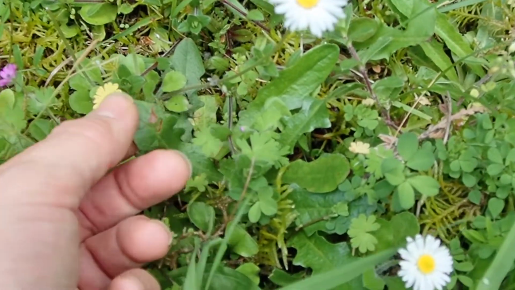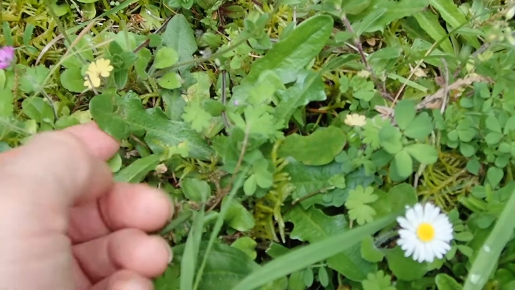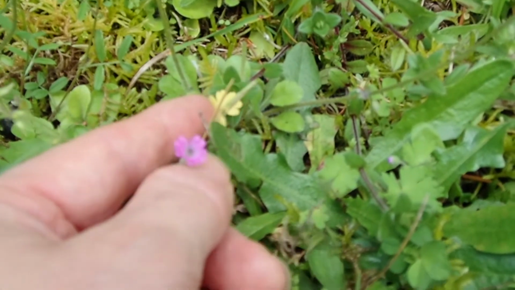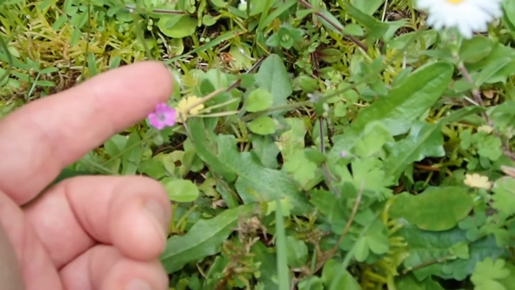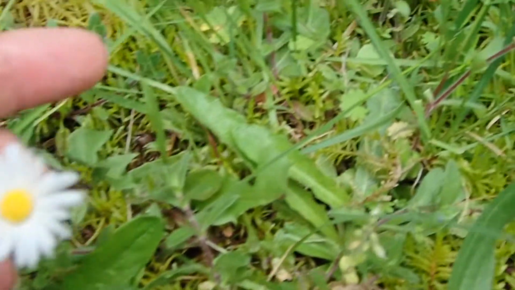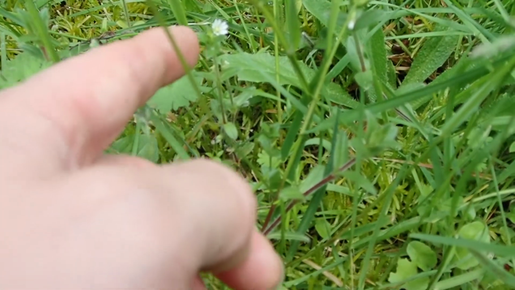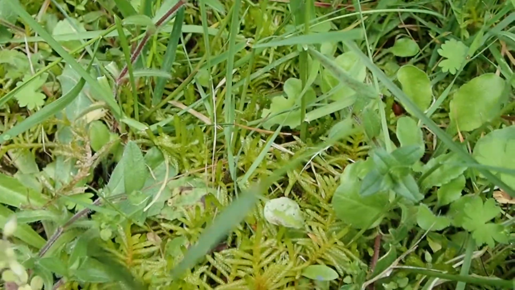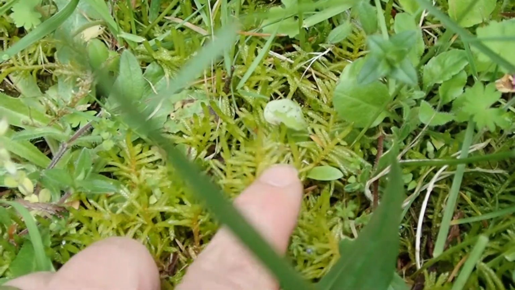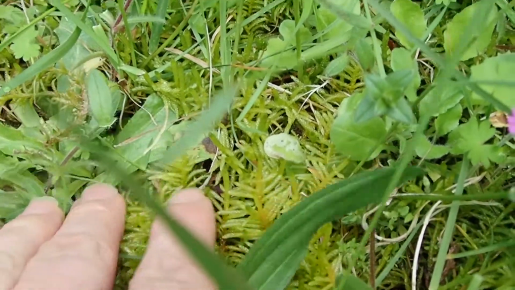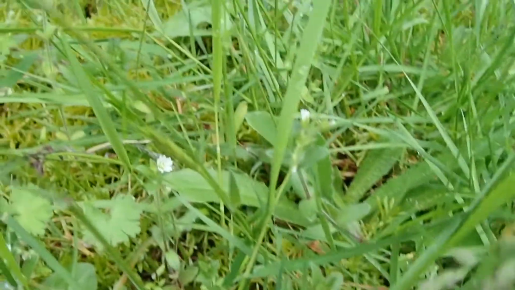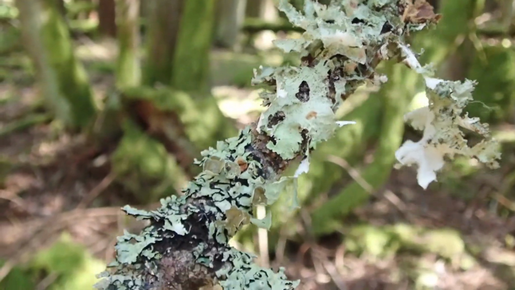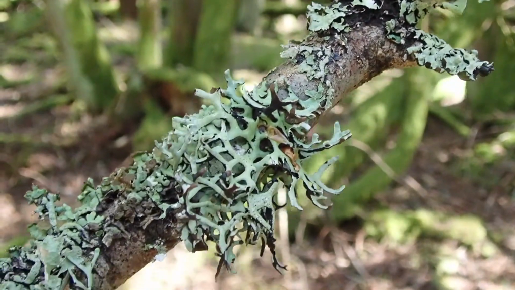Of course, dandelions are very common right now. They're distinctive leaves, even if they don't have their yellow flowers or seed heads. You'll notice that there's different types of flowers with different colors, shapes, patterns, numbers of florets. And of course, moss is quite common. You notice it's quite spongy and moist, able to hold 20 times its weight in water.